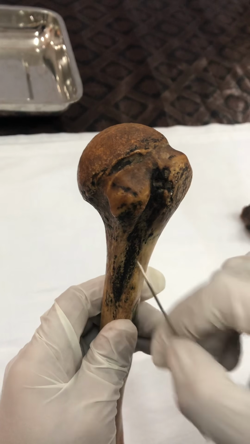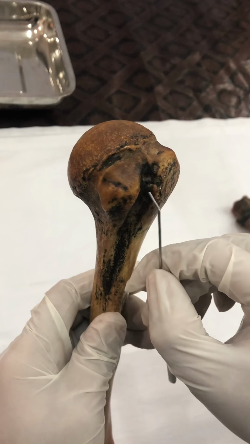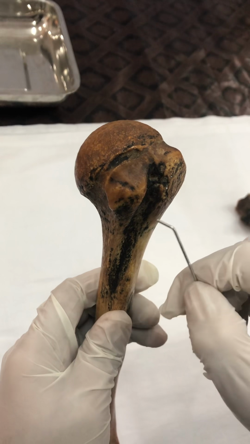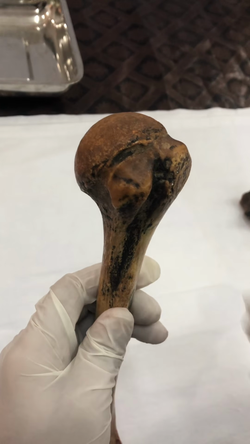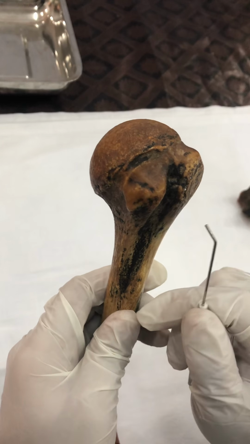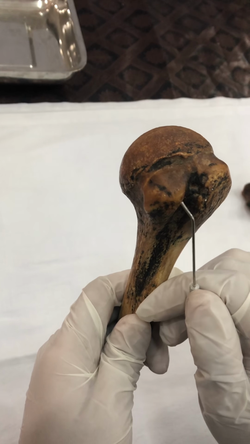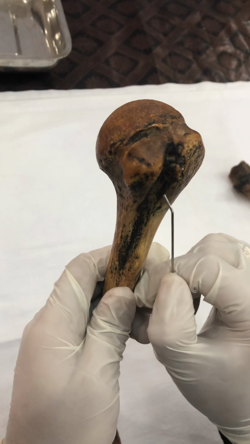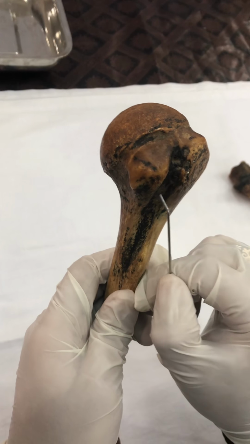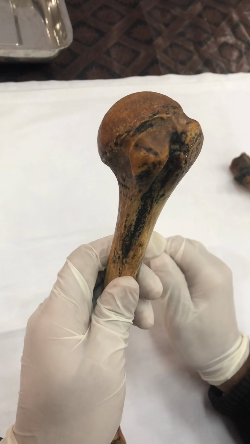The other name for this groove is the bicipital groove of the humerus, because the tendon of the long head of the biceps passes through this groove. With that reference, it is also called the bicipital groove of the humerus. This groove has two lips. This one here is the medial lip, and here we have the lateral lip, and between these two lips is the floor of the groove of the humerus.